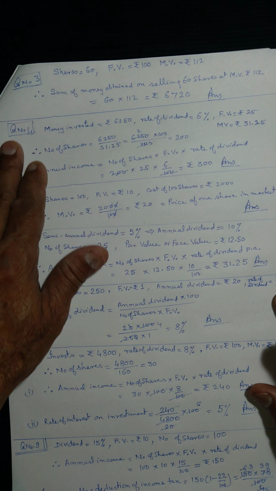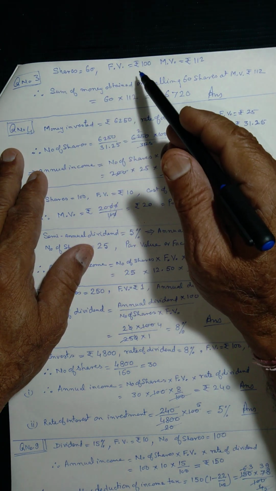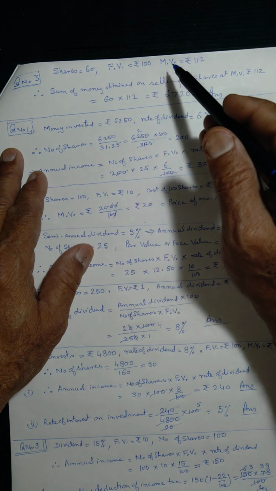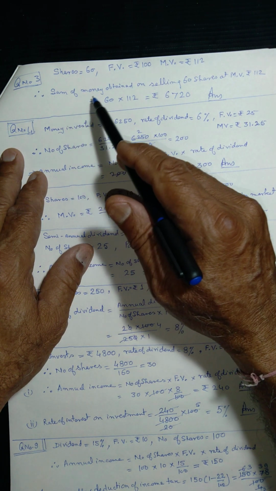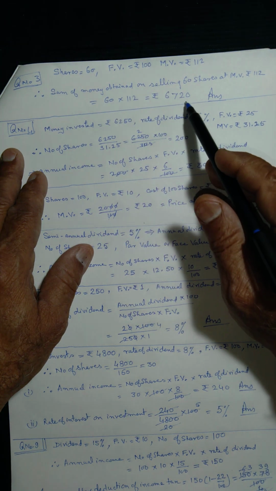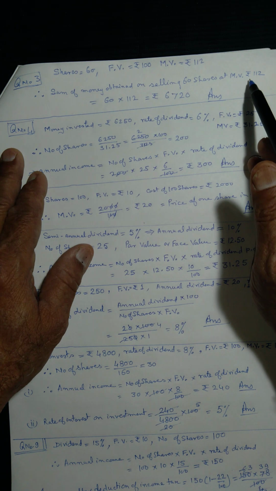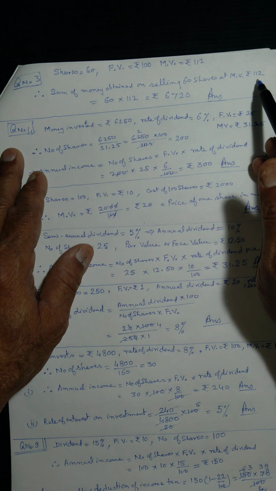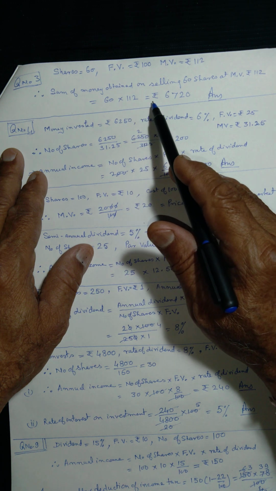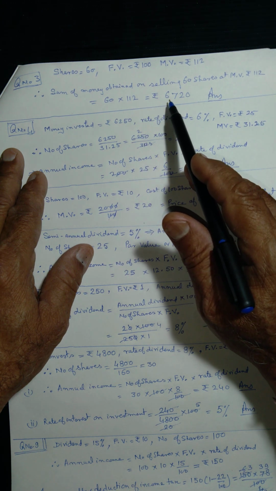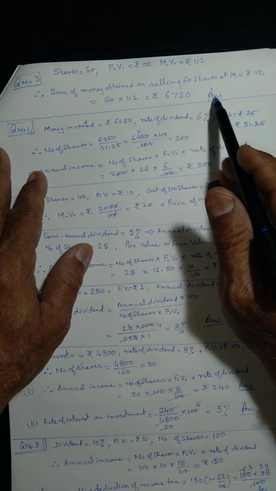Now question number 3. Here you see the shares are 60, face value is rupees 100, market value is rupees 112. Sum of money obtained on selling 60 shares at the market value rupees 112 will be equal to 60 into 112. That will be equal to rupees 6,720. This will be the answer of question number 3.